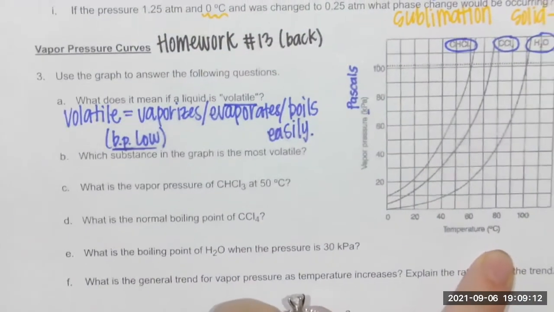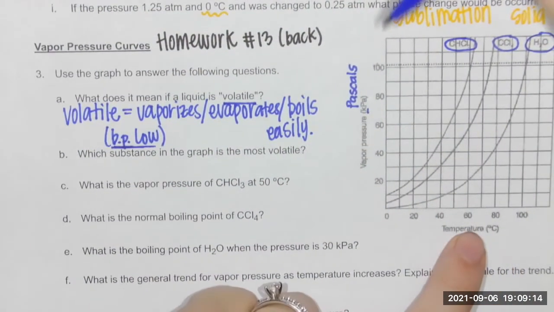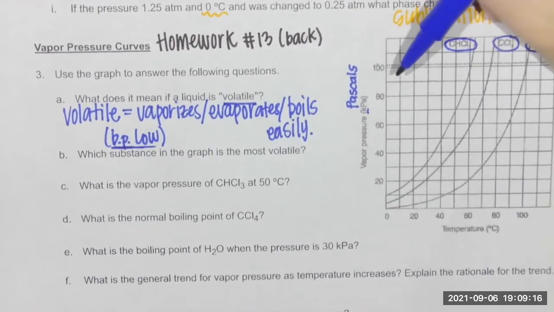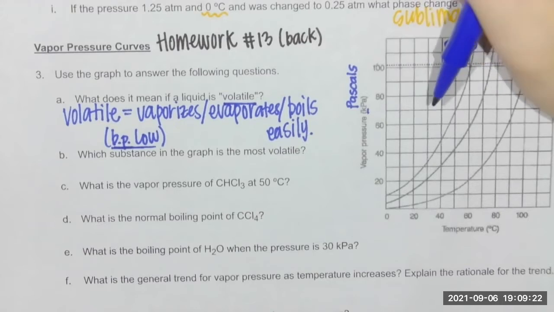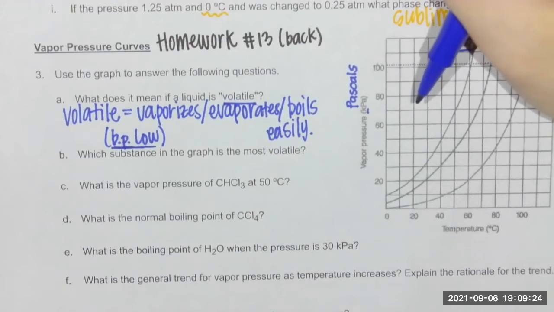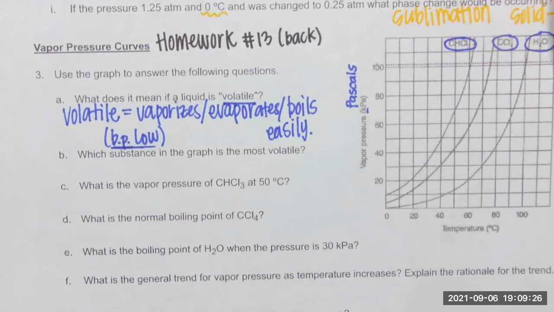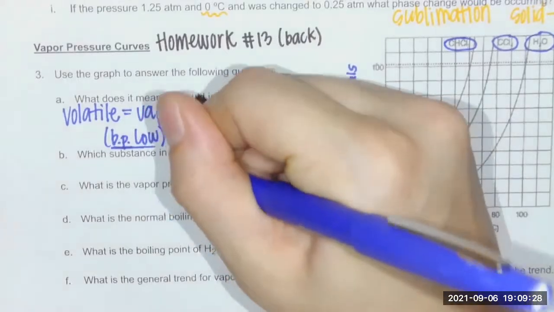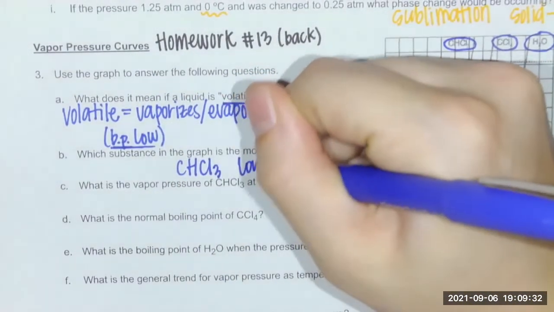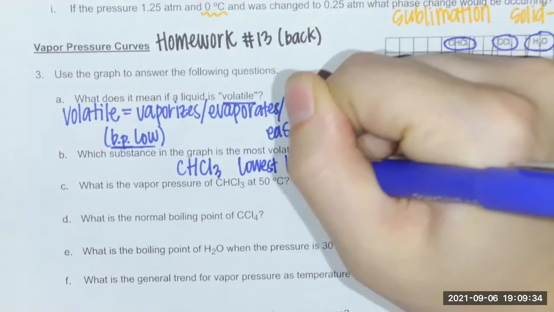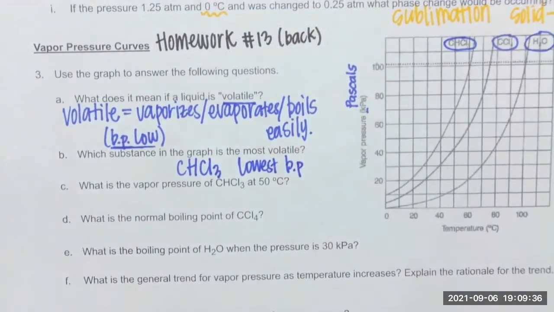So on the one axis here, I've got temperature, and the other I have pressure. So if I'm looking at this, I'm going to say that CHCl3 has the lowest boiling point.